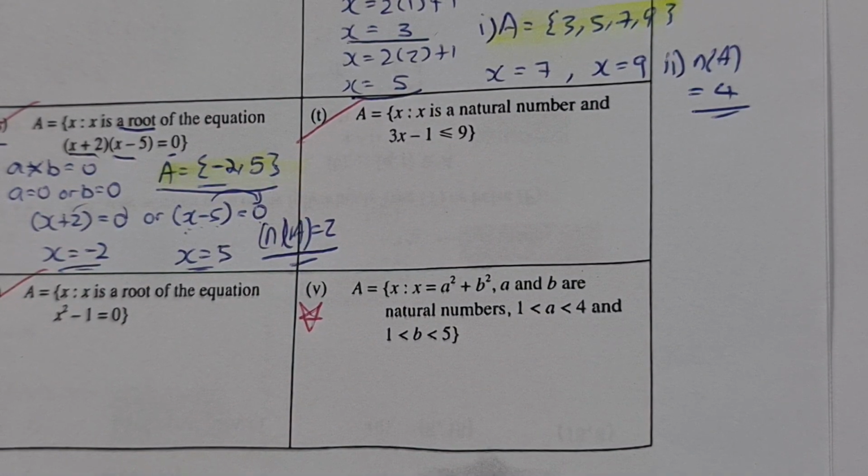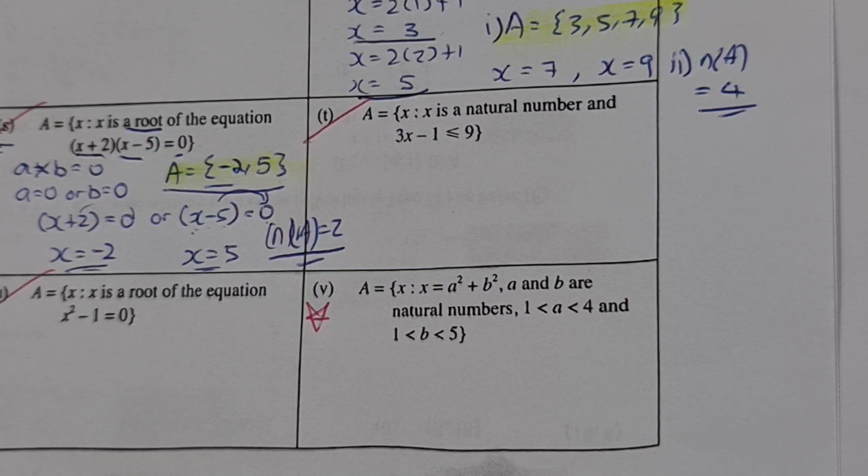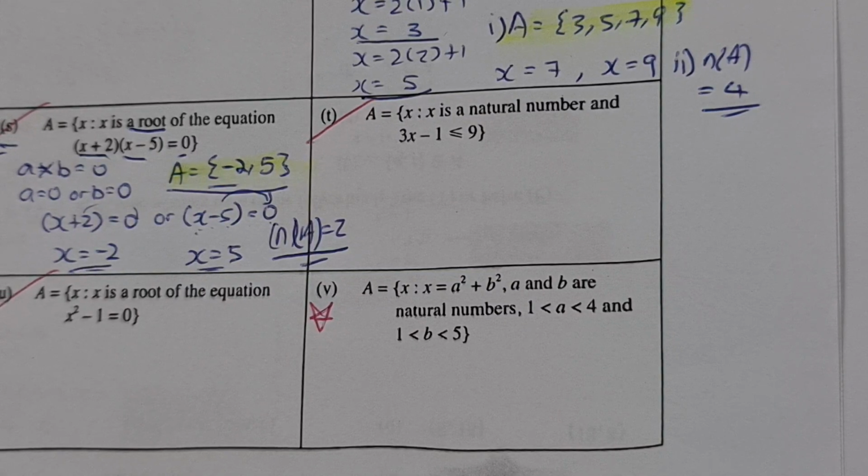Okay, I'll repeat this portion again. So you try to solve this. So how to solve this? This time this equals 0. So this x plus 2 must be 0 or x minus 5 must be 0. So we solve this with x equals minus 2. This one is x equals 5. So these are the two values. Number of A will be.